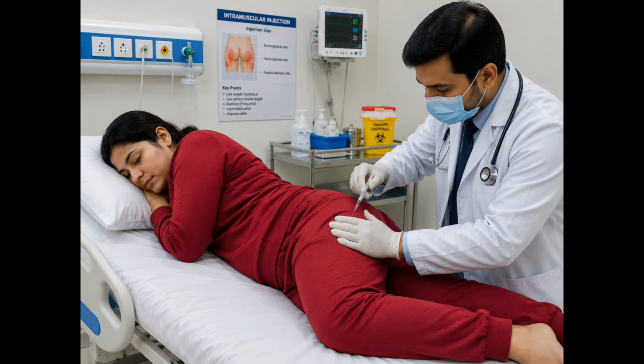IM injection procedure: step-by-step intramuscular injection technique for nursing students. Intramuscular, IM, injections are one of the most frequently performed clinical procedures in nursing practice. They are used to administer medications directly into muscle tissue, where the medicine is absorbed efficiently because of the muscle's rich blood supply. For nursing students, learning the IM injection procedure is an important clinical skill that combines theoretical knowledge, patient communication, infection prevention, and professional responsibility.